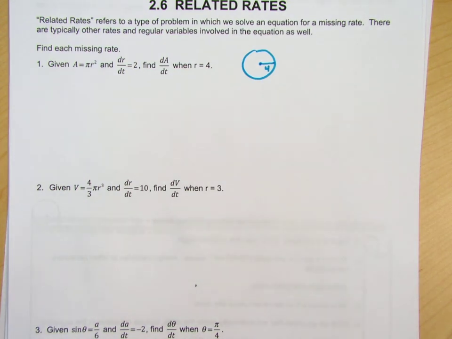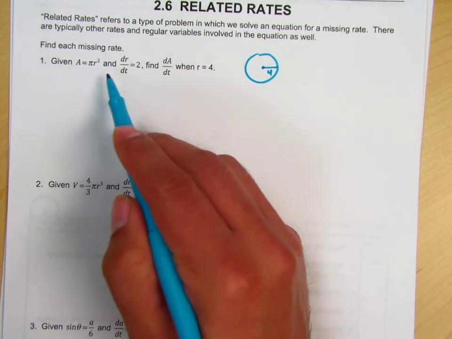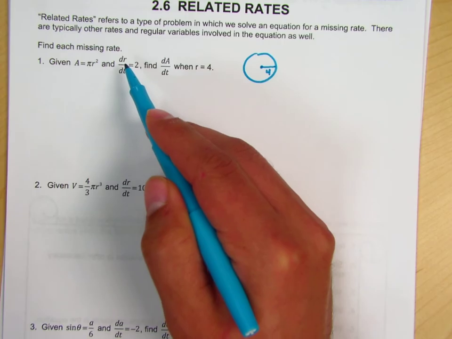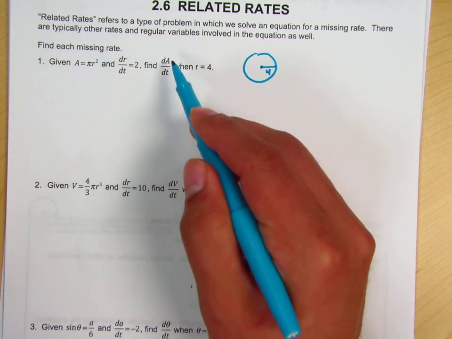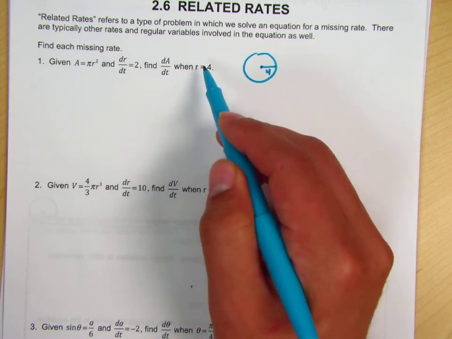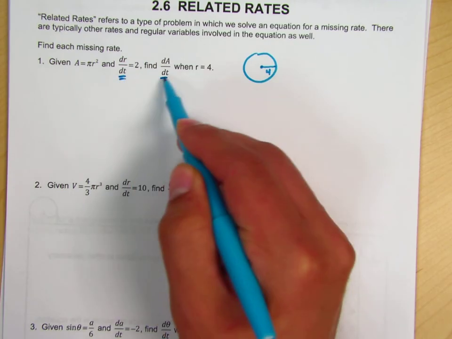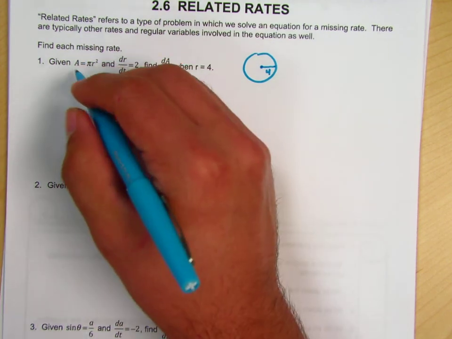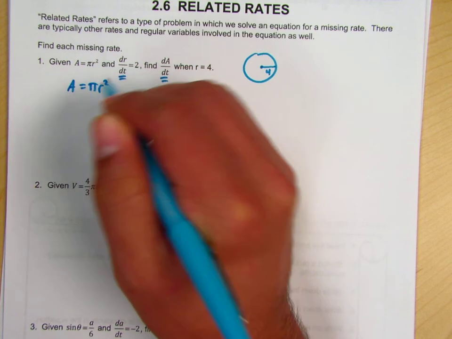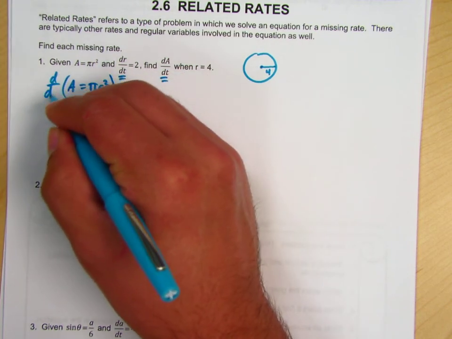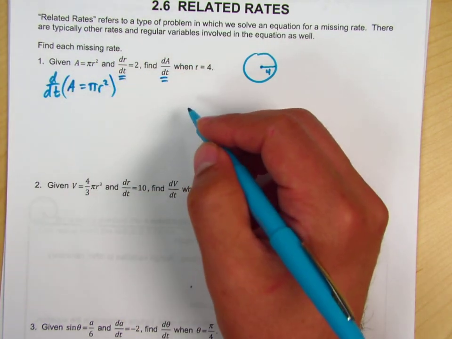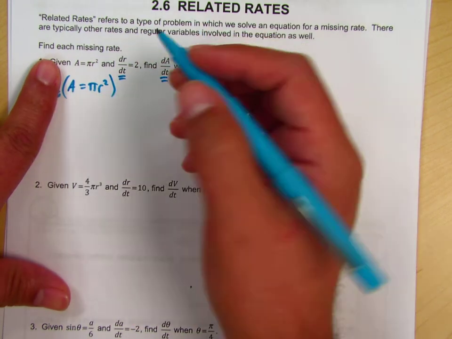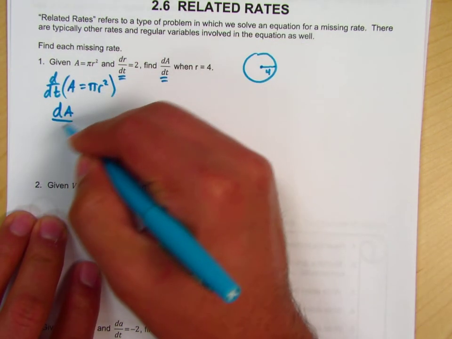All right? And so let's take a look at the first problem. We know the area for a circle is pi r squared. We know the rate of change is 2 with respect to time for the radius. We're interested in how the area is going to change with respect to time when the radius is 4. And so here's the key. We need to differentiate with respect to t. So we're going to take this equation, area equals pi r squared, and differentiate with respect to t. Here's a variable, A. The derivative of A is technically just 1, but you have the chain rule giving you dA/dt.